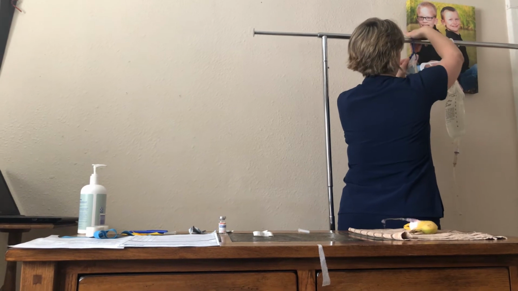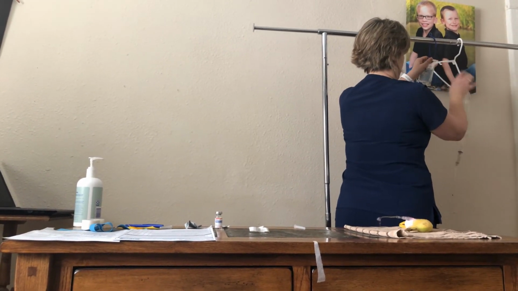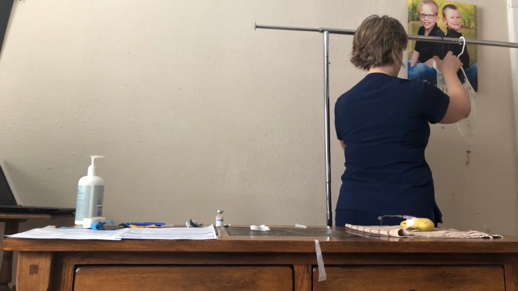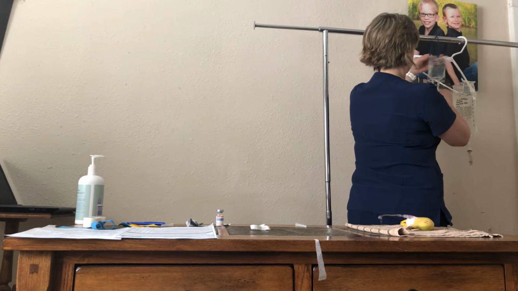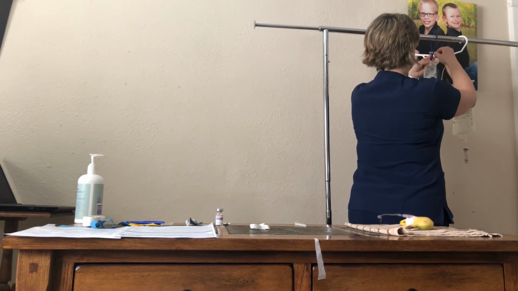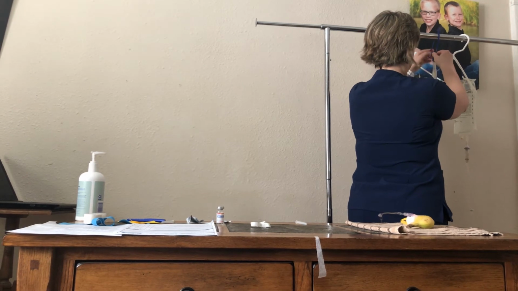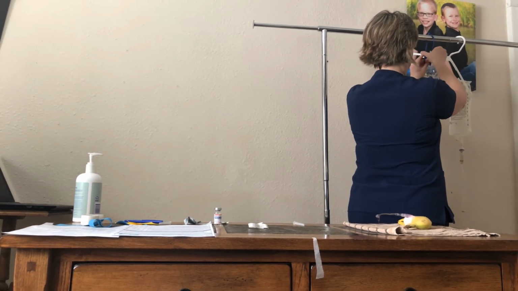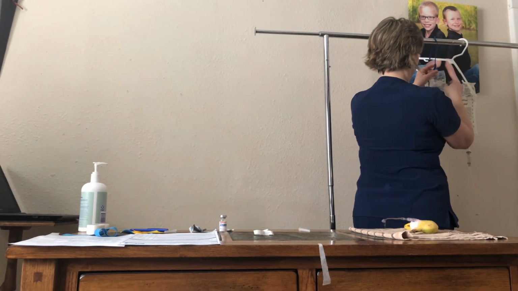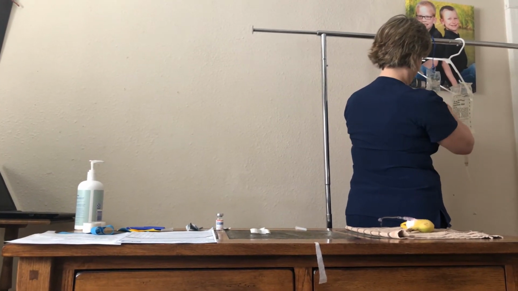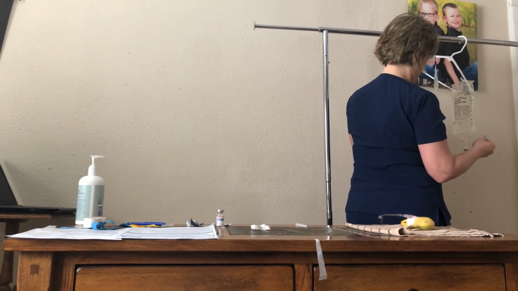And again, I'm going to hang, we don't have the best IV pole, but my IV piggyback higher than the other. Open my clamp to make sure I have no air in here.